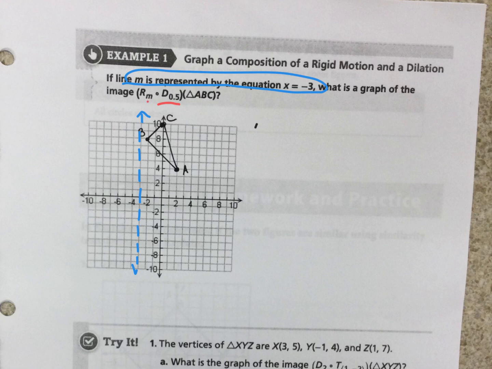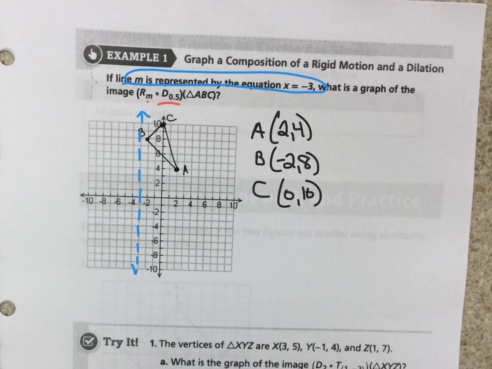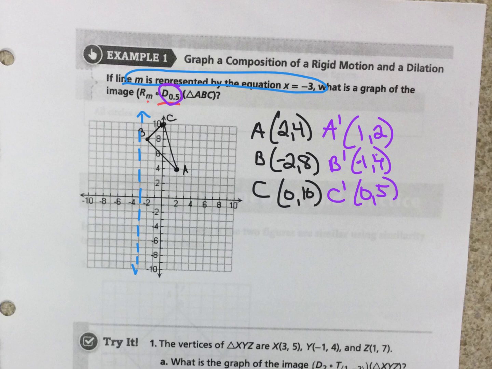So the first thing let's do is write down our A, B, C. If I dilate by half, I'm going to divide by 2. So 1, 2, and then 1, negative 1, and then 0, 5. And if I graph those, it would look like this little purple figure here.